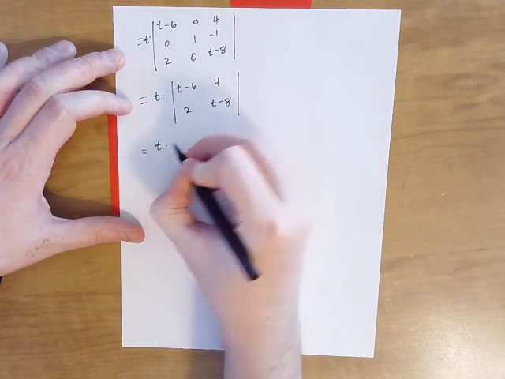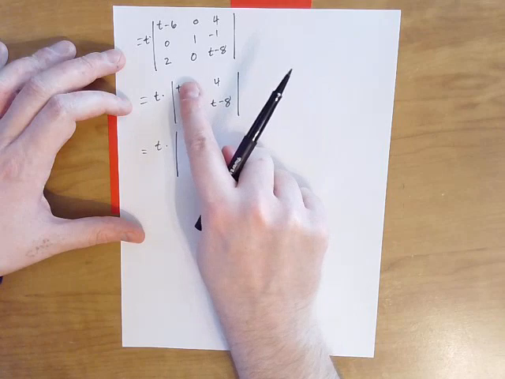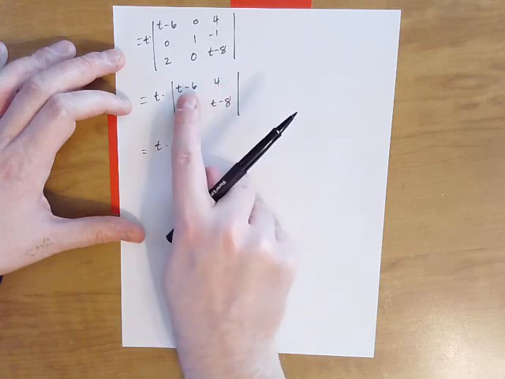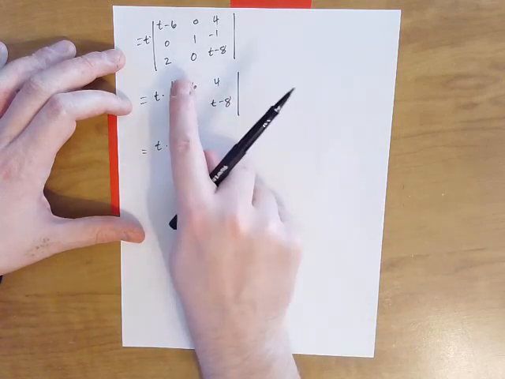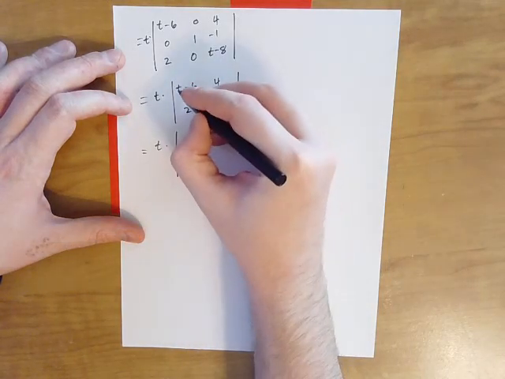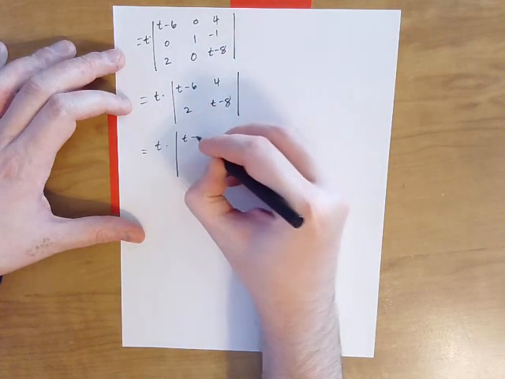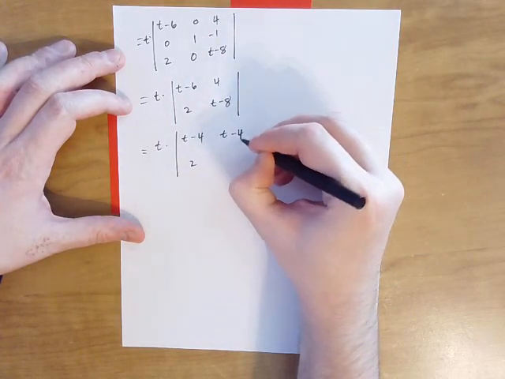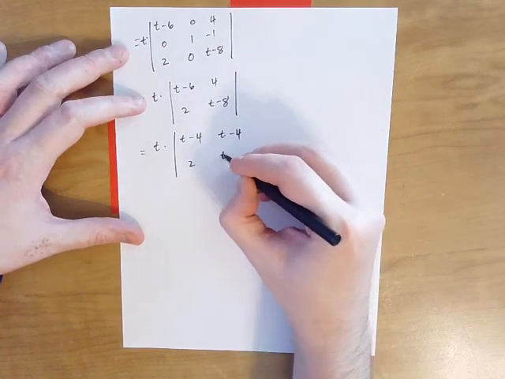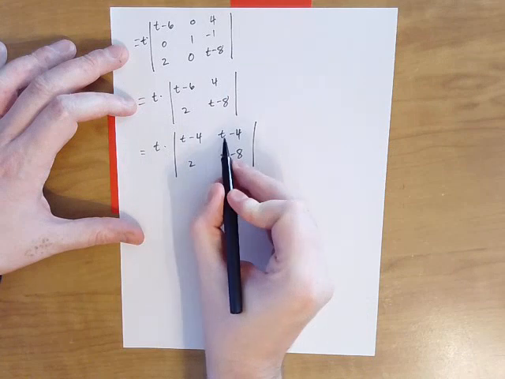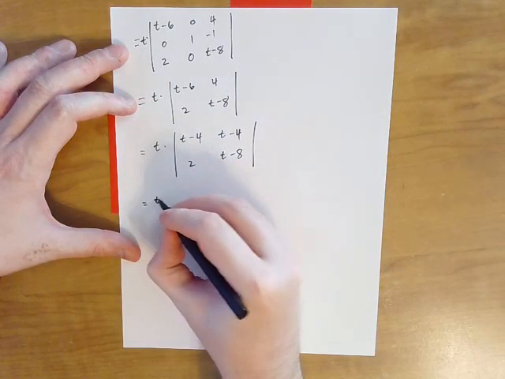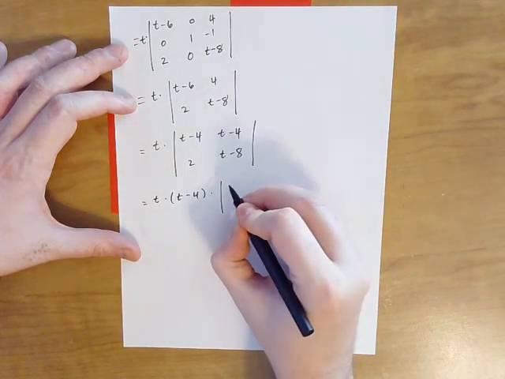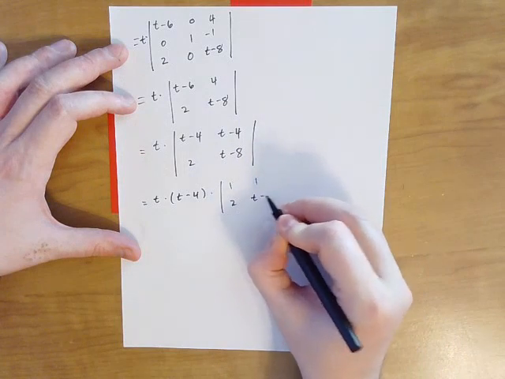So this is t multiplied by, so now what I'm doing is I'm taking row 1 and adding row 2, because I know from looking at this that I will end up with the same term in both entries in the first row. So t minus 6 plus 2 is t minus 4. And then I get a 2 down here. 4 plus t minus 8 is t minus 4. And then I'm left with t minus 8 down here. And so now t minus 4 factors out of the first row. So now I'm left with t times t minus 4. And I'm multiplying by 1, 2, 1, t minus 8.